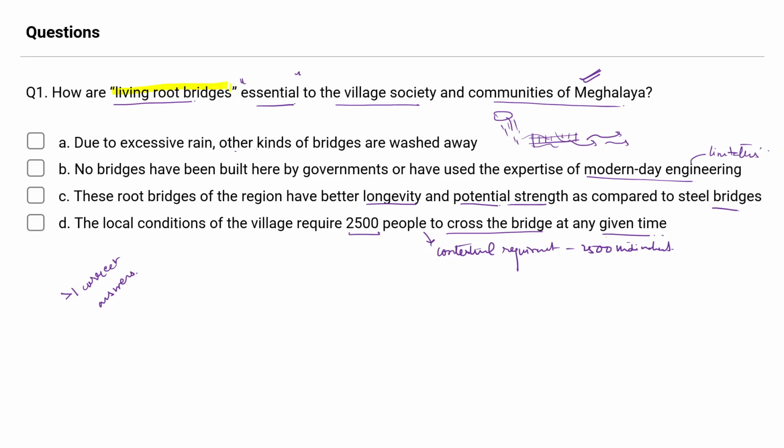Living root bridges essential to the village society and communities of Meghalaya. Is it due to the excessive rain that other kinds of bridges are washed away? No bridges have been built by the government or use the expertise of modern day engineering. The root bridges of the region have better longevity and potential strength, and the local conditions of the people require 2,500 people to cross the bridge at any given point in time. Okay, so you've got four options, and you need to tell me which could be the correct answers.